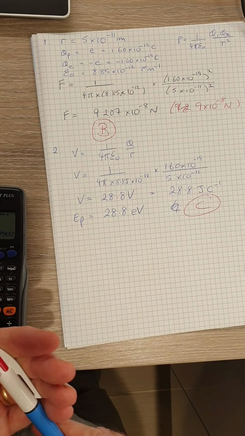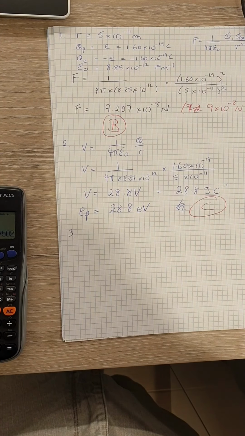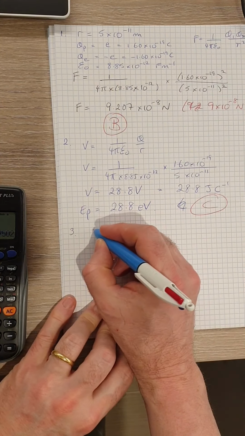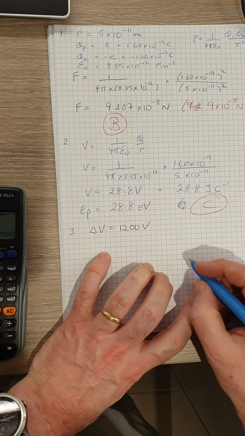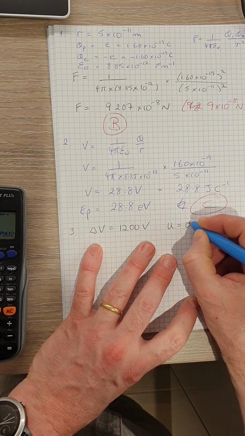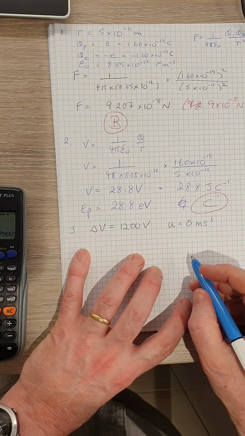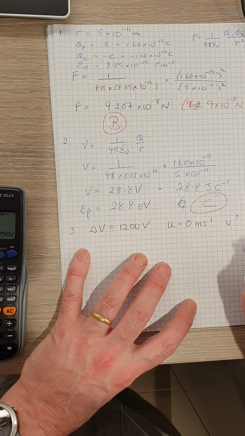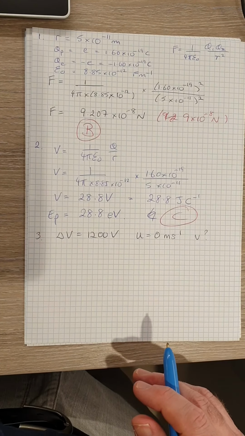Okay, and question 3. An electron starts at rest and then is accelerated through a potential difference of 1200 volts. We're looking for the speed of the electron after it's accelerated through that potential difference.